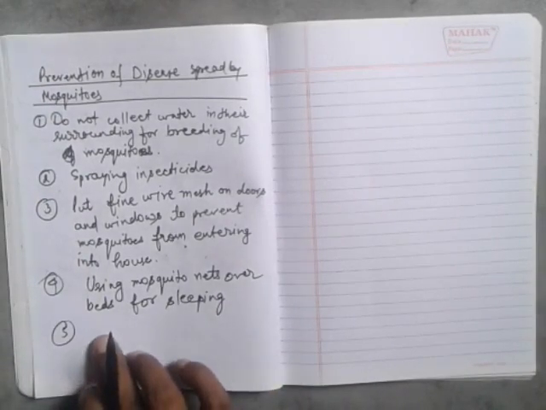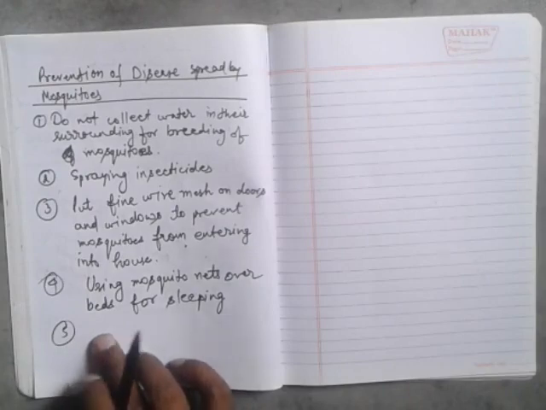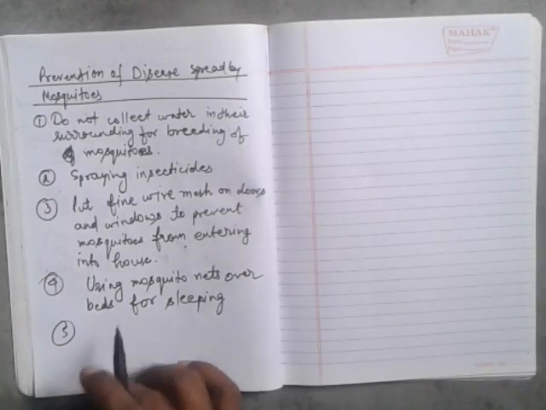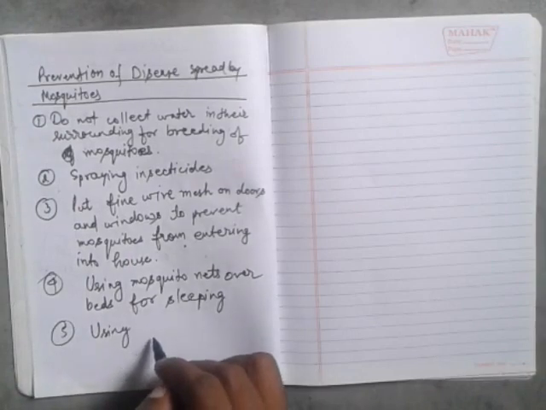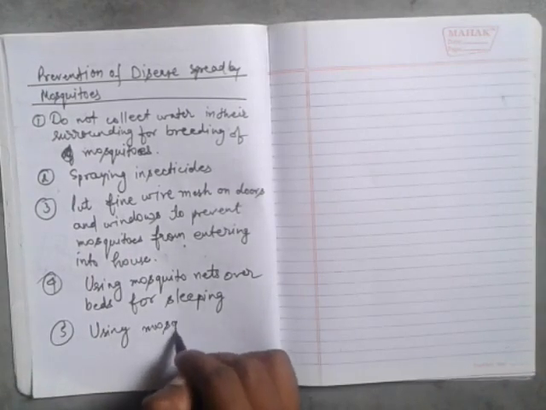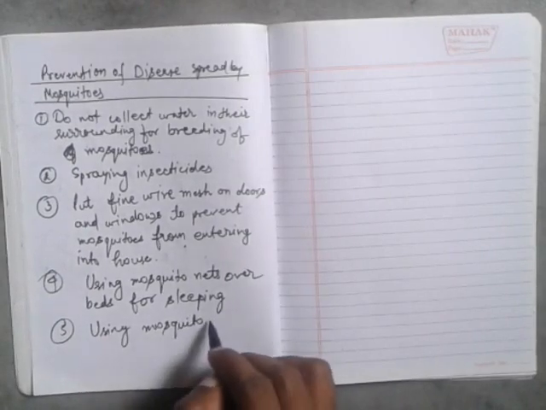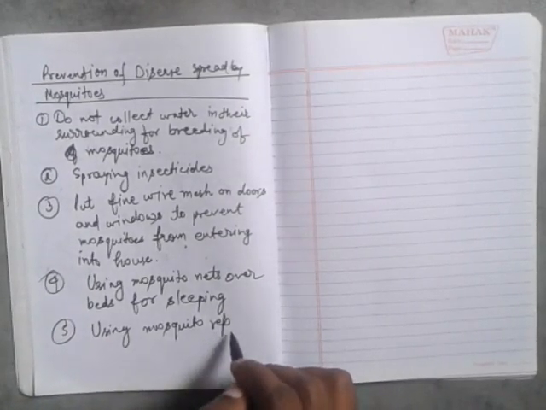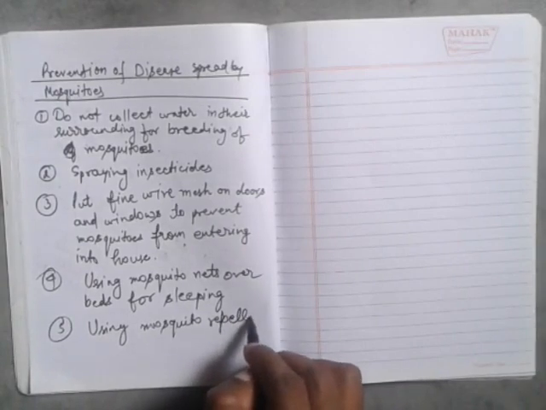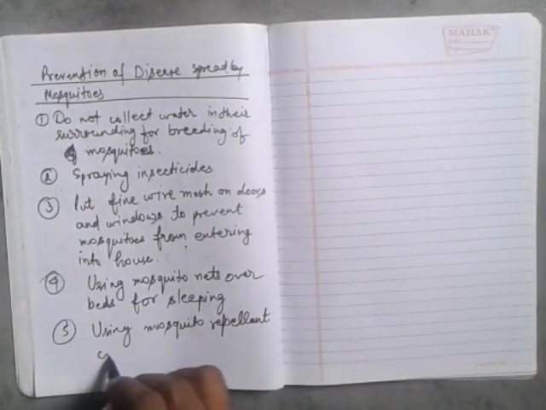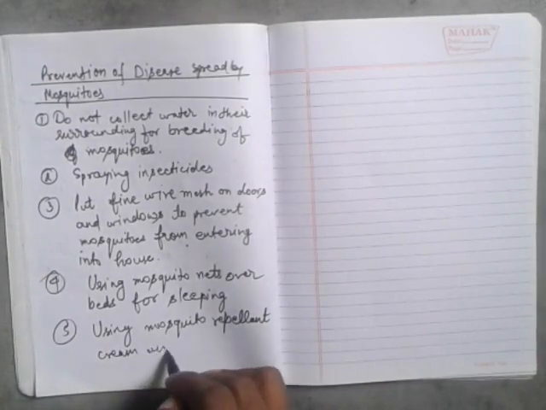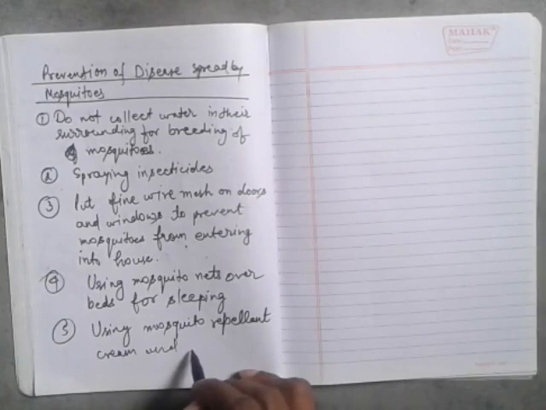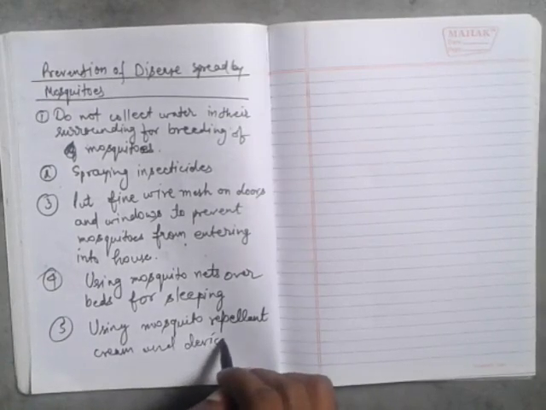We can also prevent it by using mosquito repellent cream and devices, like Odomos and other creams that are available in the market.